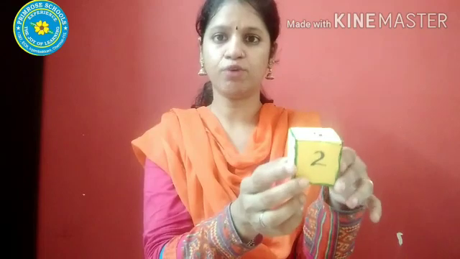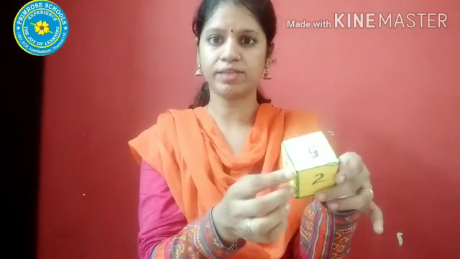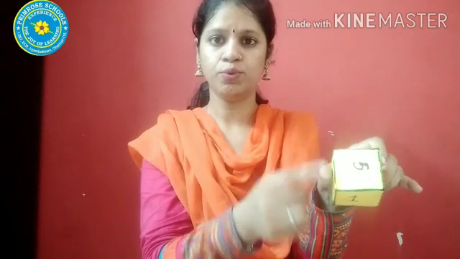So there are 12 edges in this cube. Finally, we are going to see the number of vertices. Okay, so where three edges meet, that point is called the vertex. So here we are going to find out the vertices. So 1, 2, 3, 4, 5, 6, 7, 8.